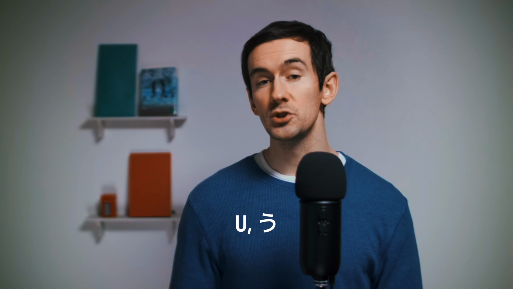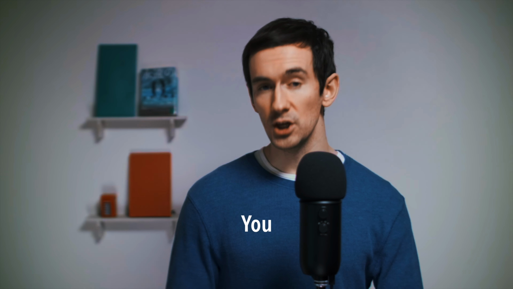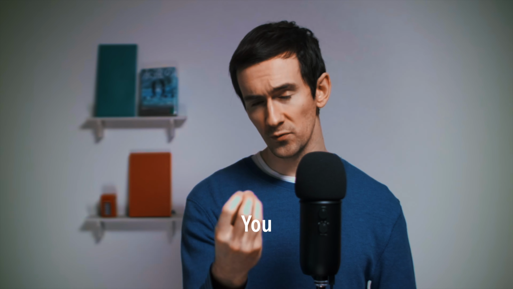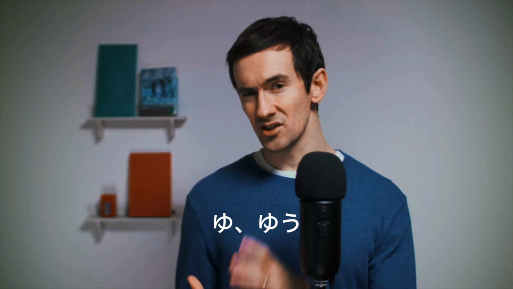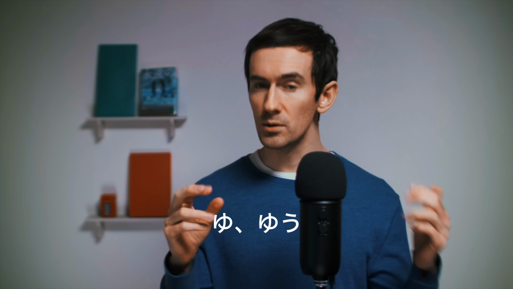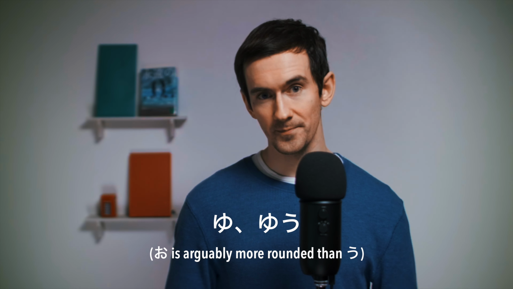Let's start with the English word U. As you'll notice, when I say U, my lips become rounded and protrude forward significantly. However, if we look at the Japanese U, we can see that this doesn't occur, despite U being the most rounded vowel in Japanese. Compare back to back.